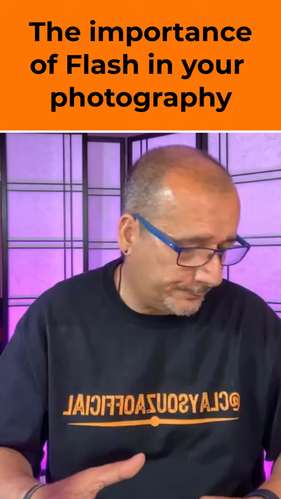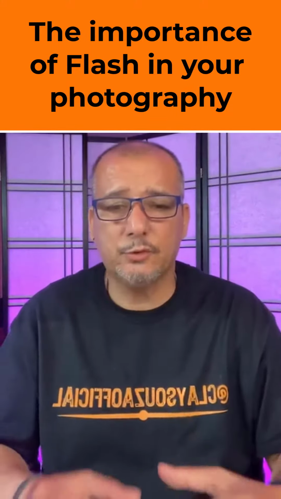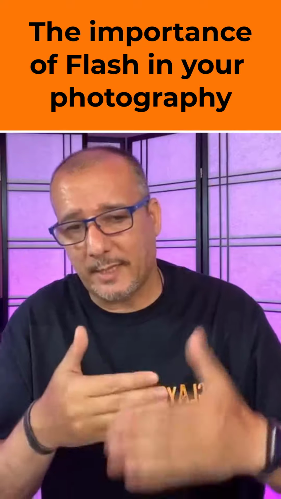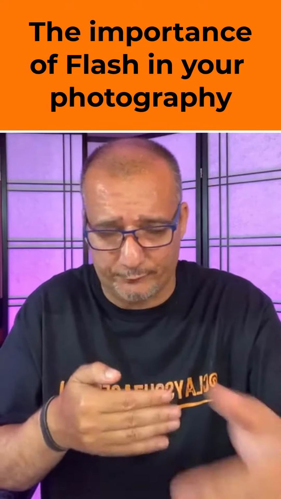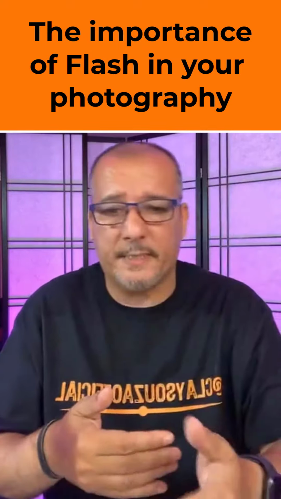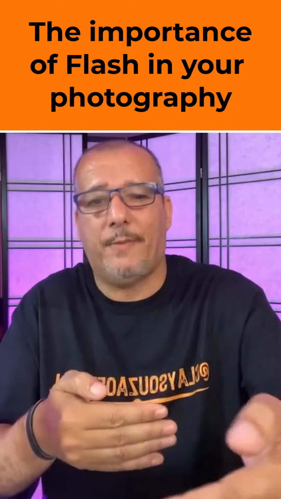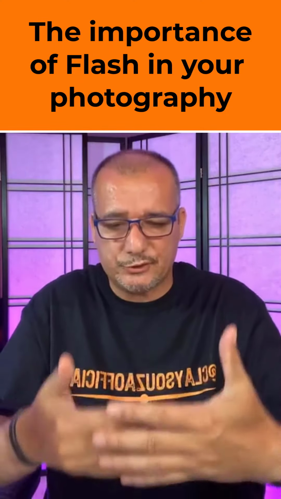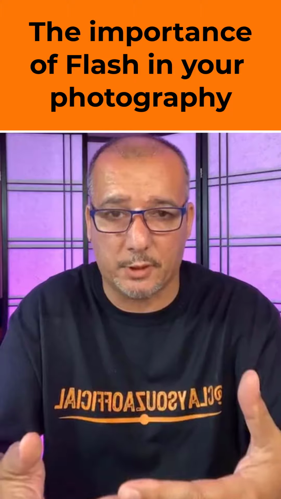But the key to using flash is that you can create dimensions in your photography. Meaning you can darken your background and make your subject pop with flash on it, right?